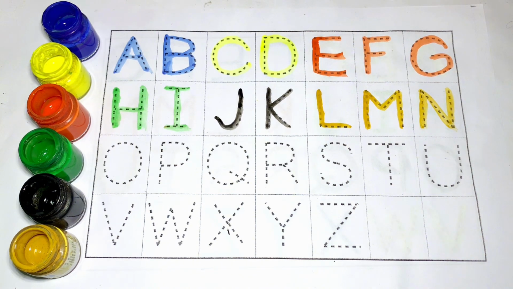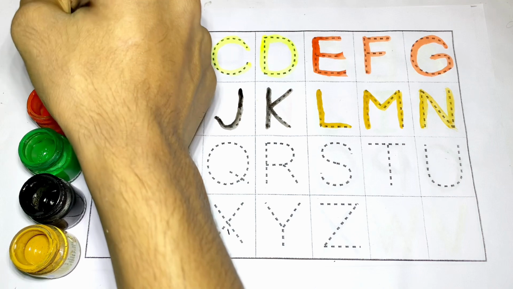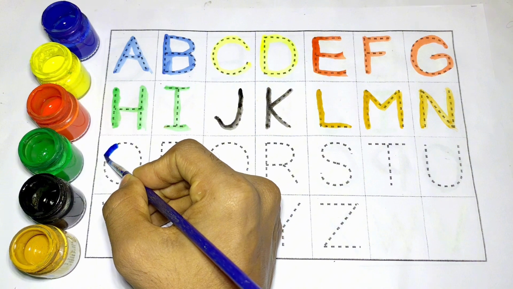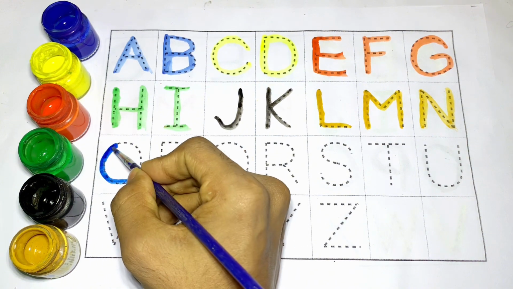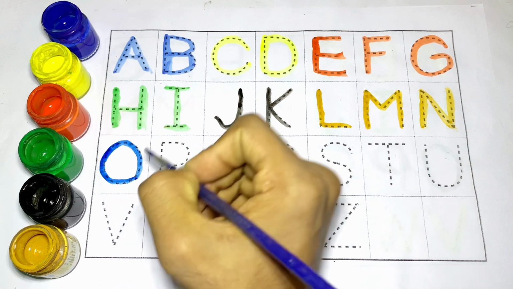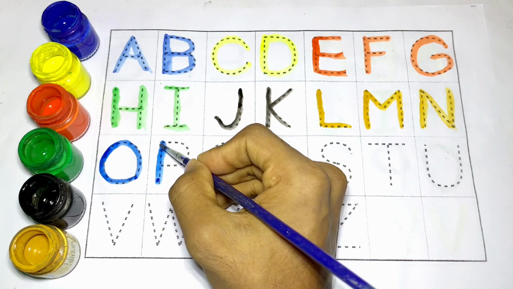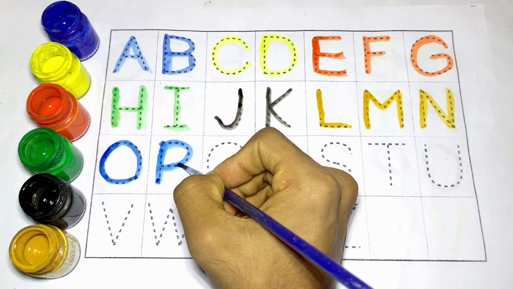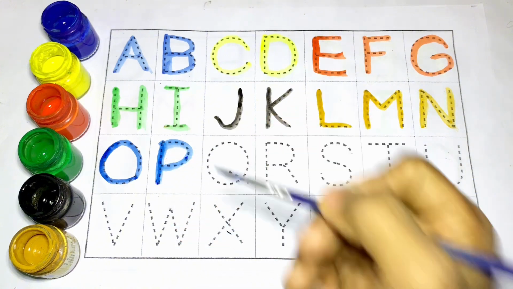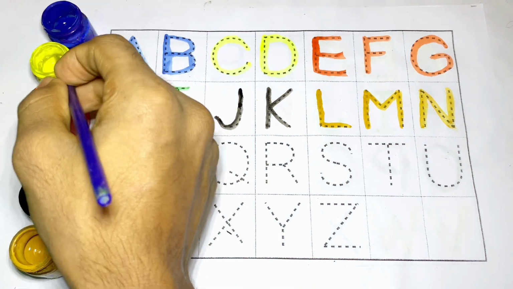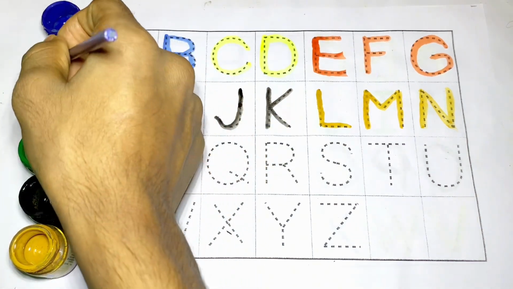Kids, now draw O. O for orange, O for octopus, and use blue color. Kids, again use blue color and draw P. P for parrot, P for penguin. Kids, now draw Q. Q for queen. The alphabets of Q, and use yellow color.